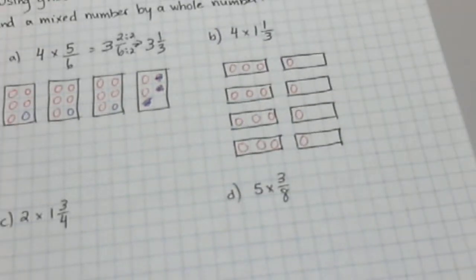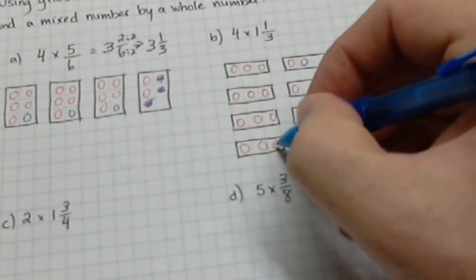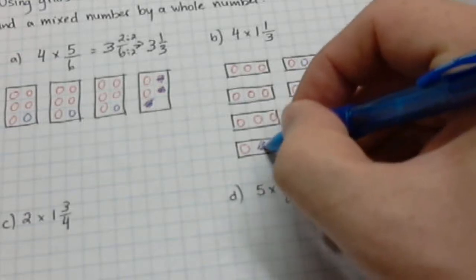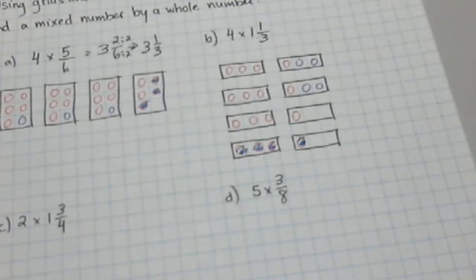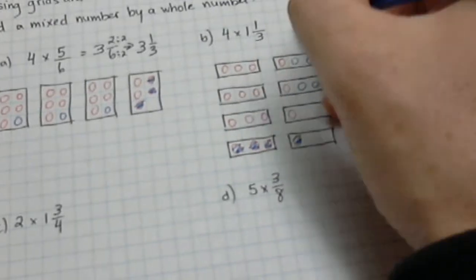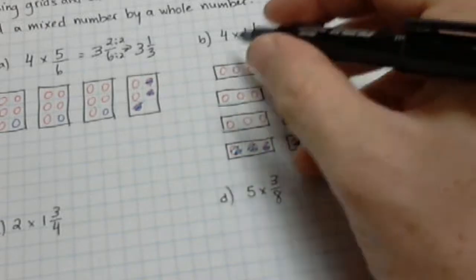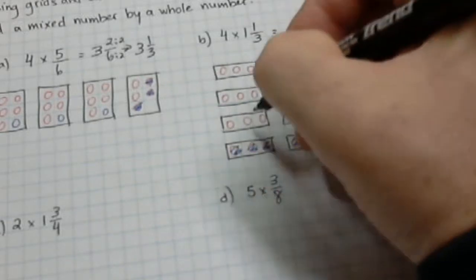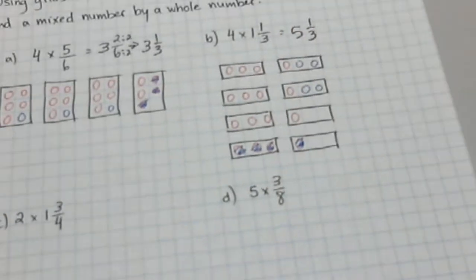Okay, and again, I do the same thing. I start moving stuff over. So I'll take this one down here, move it up here. This one goes over here. This one goes over here. This one goes over here. And then that's it. That's all I can move. So what I say is that I have 1, 2, 3, 4, 5, 5 1/3 that are all full.